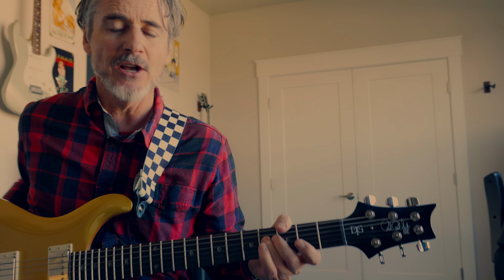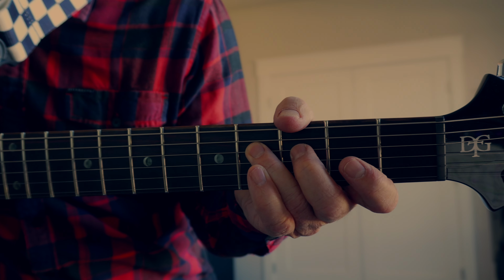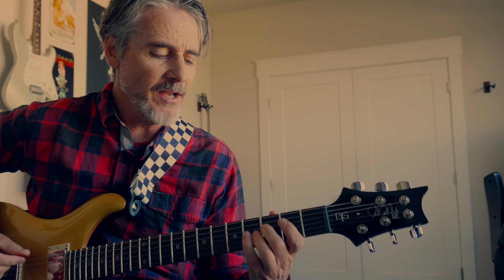So if I flat it, I go like this, watch. Hopefully this new camera works. F sharp, flat means move it a half step lower, and there's F. So if I run the scale now, I go, that is G Mixolydian.